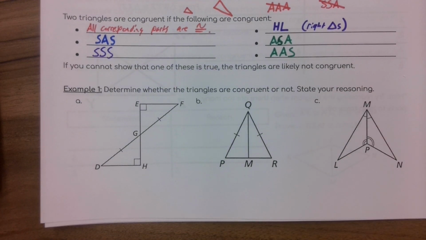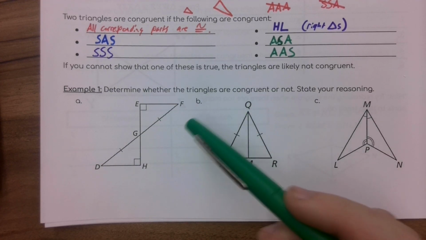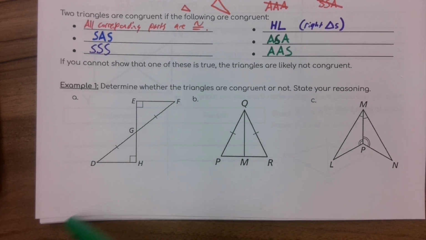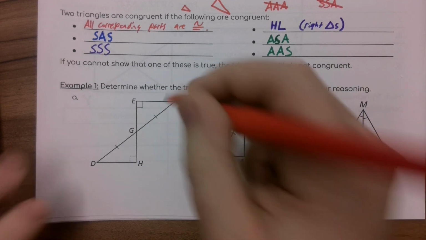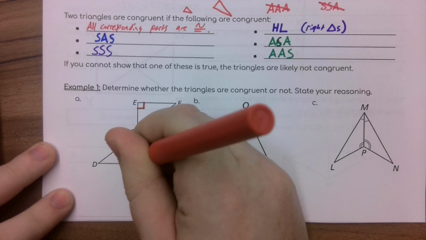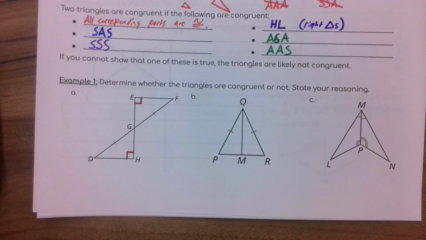So I want you to take a look at example 1. I'll show you the first one, and I want you to see if you can do the second and third. It says determine whether the triangles are congruent or not, and state your reasoning. As I'm looking at the triangles on part A, I see that these are both right triangles. So immediately my brain starts thinking, this could be hypotenuse leg.